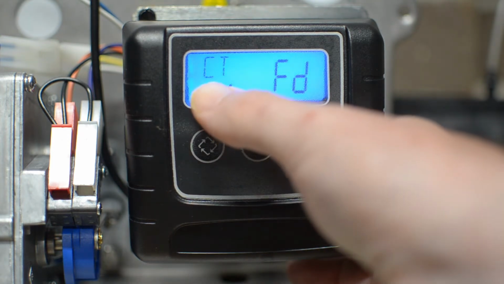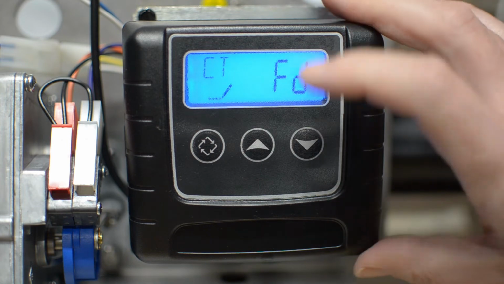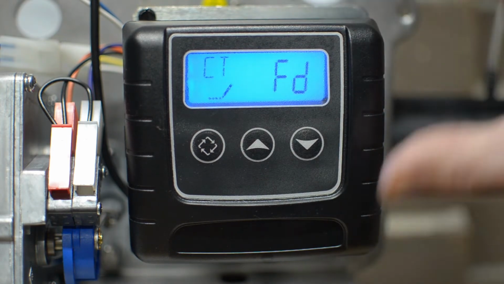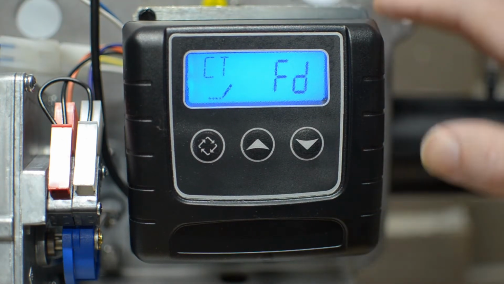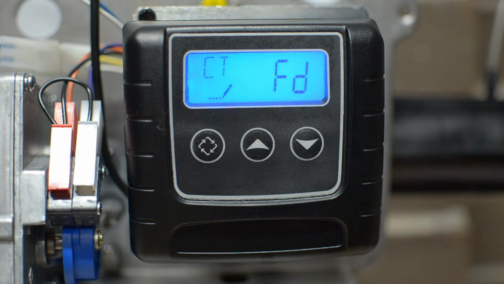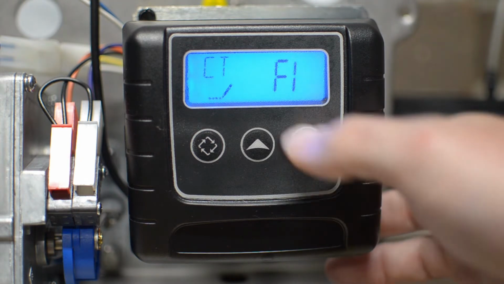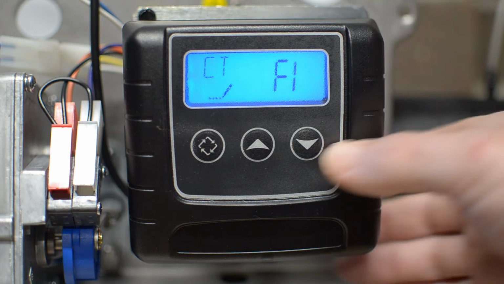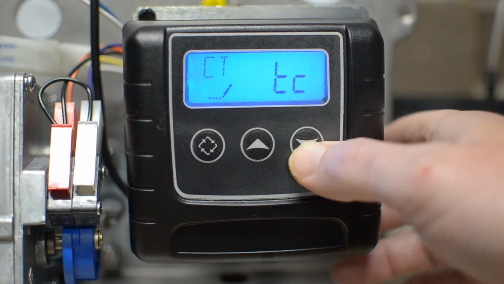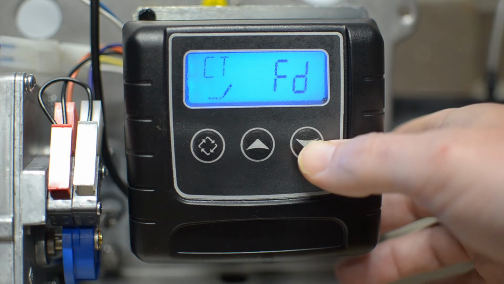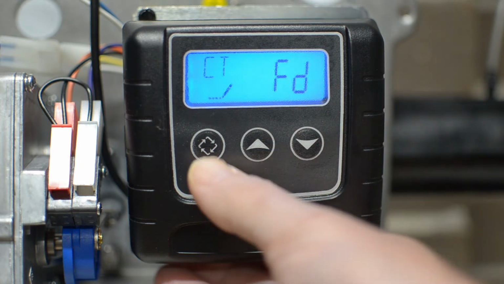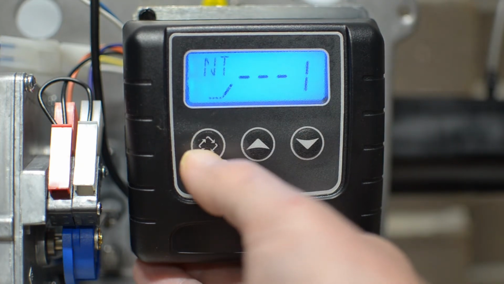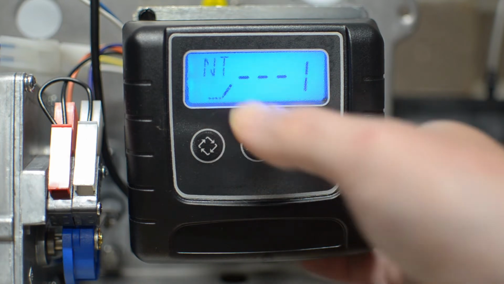The next thing we have is CT, which is control type. FD, flow delayed. Again, this is what we want. What it does is it measures the flow through the softener, and then it delays the regeneration to happen at night time on the day that it reached capacity. Your other options are flow immediate, that's where it would do a regeneration immediately on reaching capacity, or you can set it up on time clock, specific days of the week, but we want flow delayed for the car wash situation.